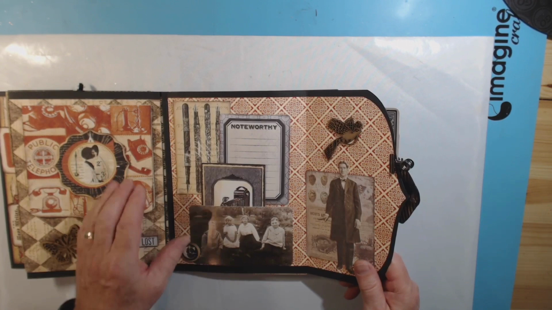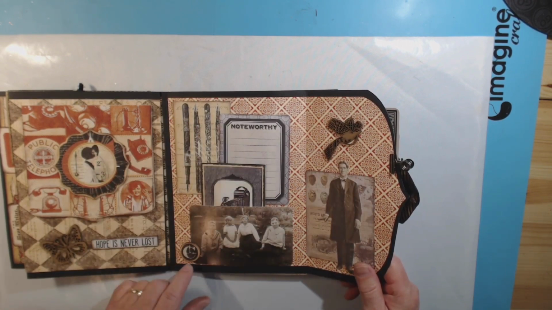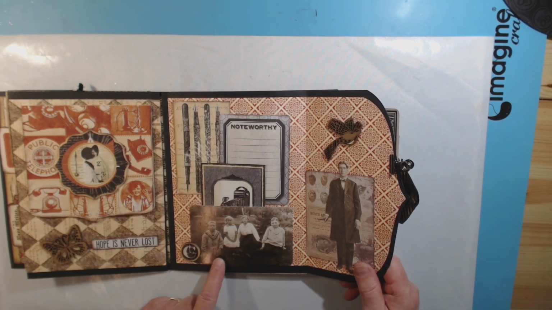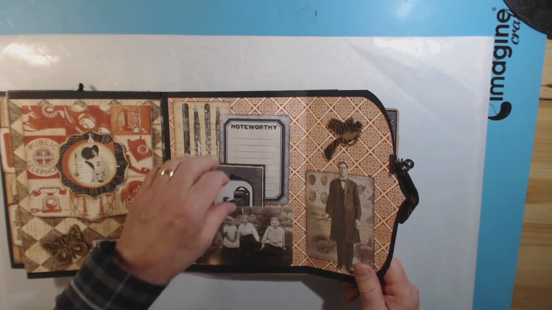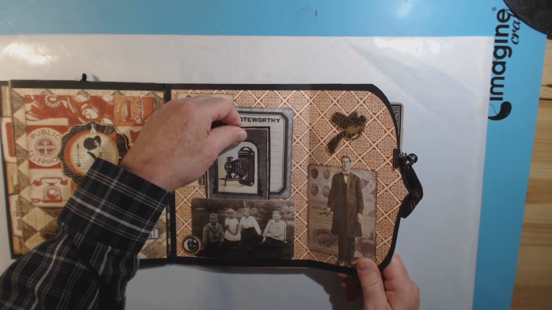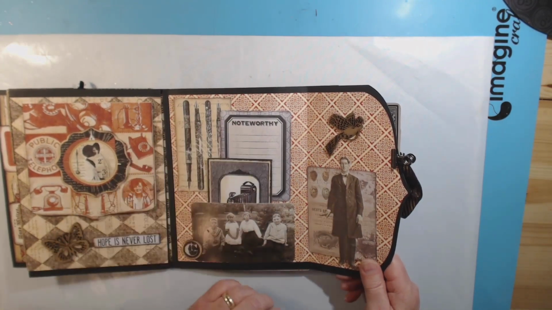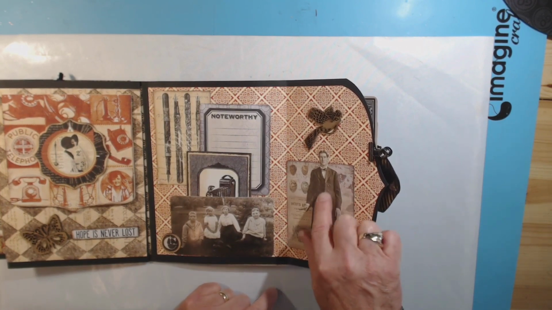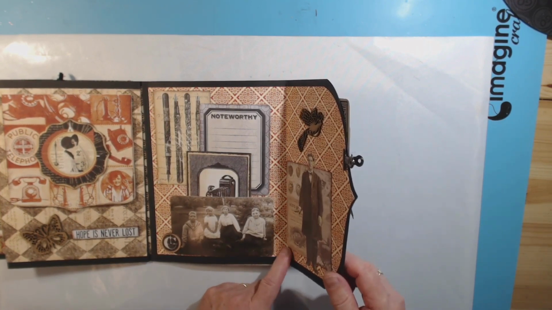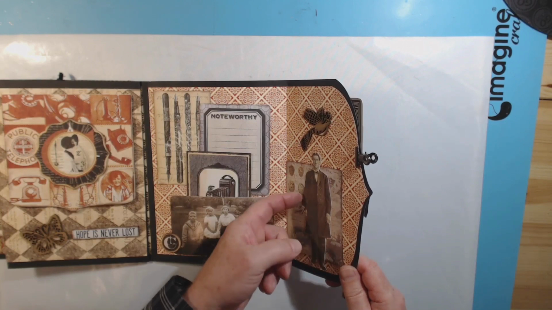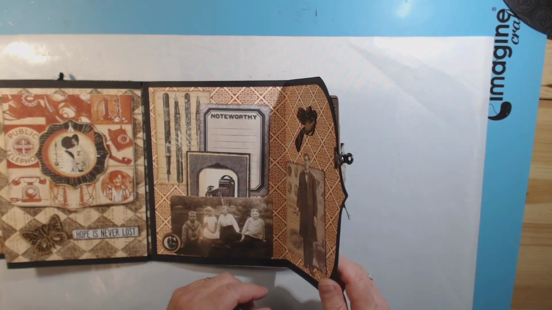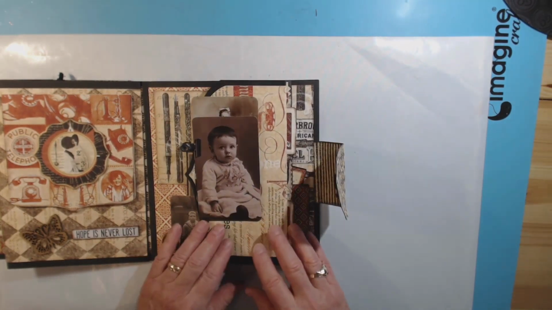On this page, we have room for journaling as well, but I took one of those found relatives pictures from Tim Holtz and created it into a pocket and just dropped this card into it. And on this side, I just added this guy just for fun. You might actually be able to lift up an edge of this and tuck something under his arm.